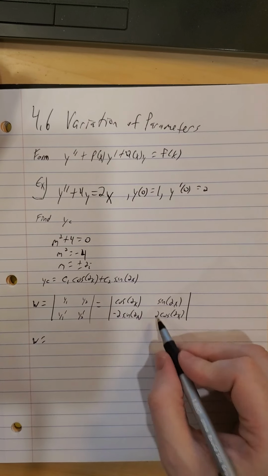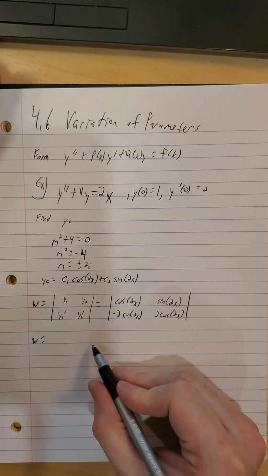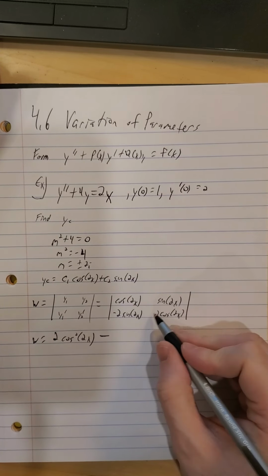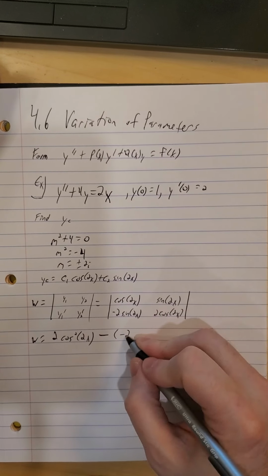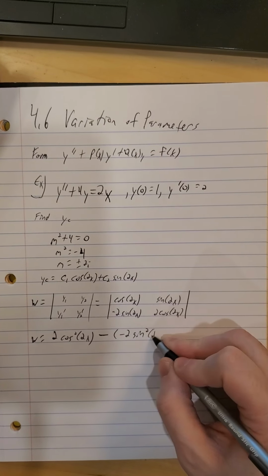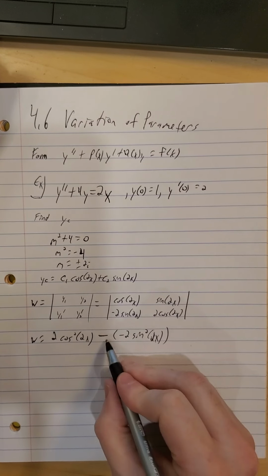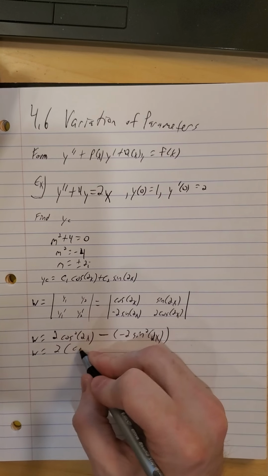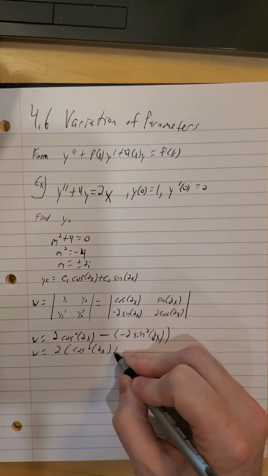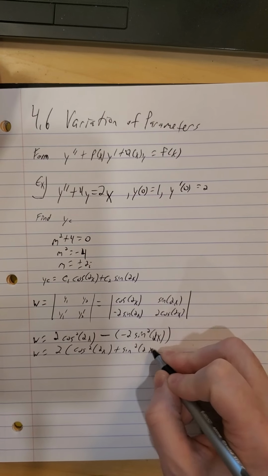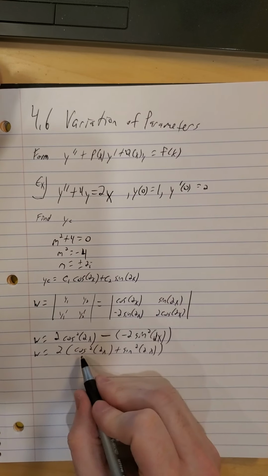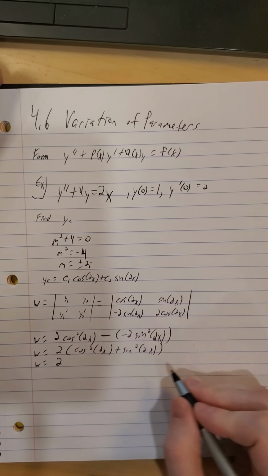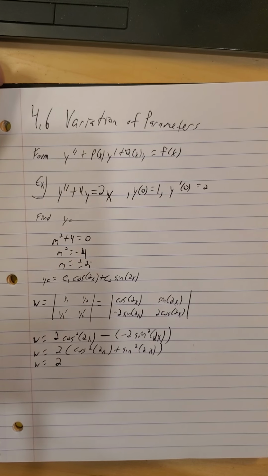So W is equal to, now we multiply on the downward diagonal, and we get 2 cosine squared of 2x, minus, multiply on the upward diagonal, negative 2 sine squared of 2x. Minus a negative, I'll flip the sign, so our Wronskian is 2 times cosine squared of 2x plus sine squared of 2x. Cosine squared theta plus sine squared theta is 1, so W is equal to just a nice pretty 2.